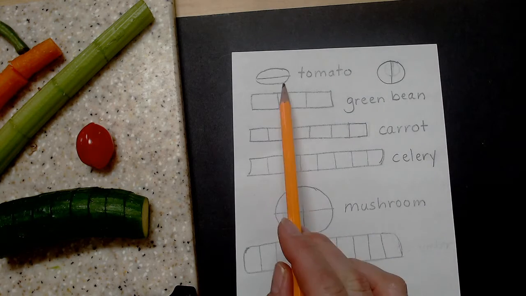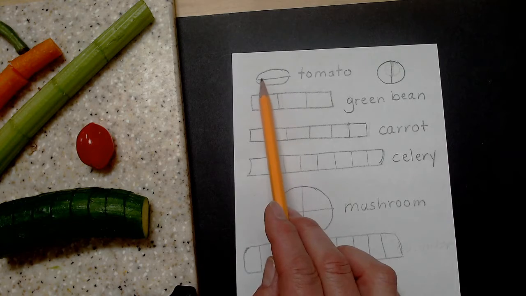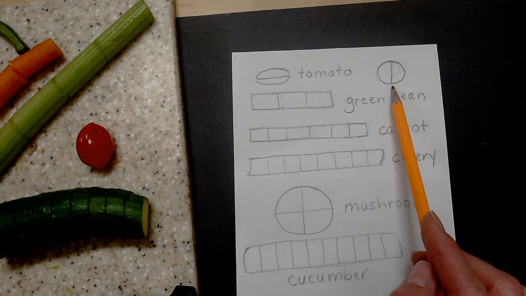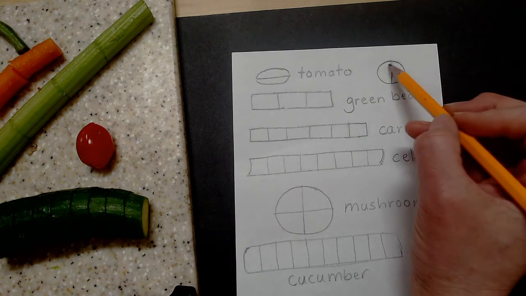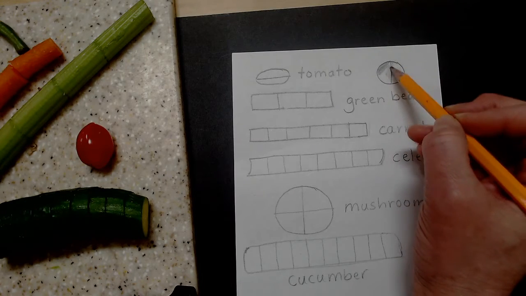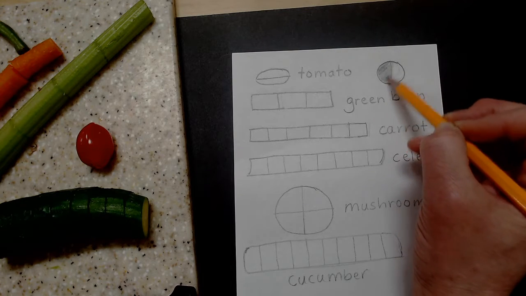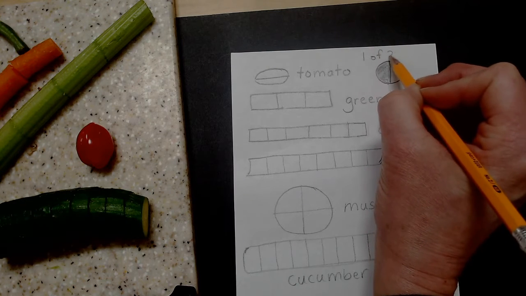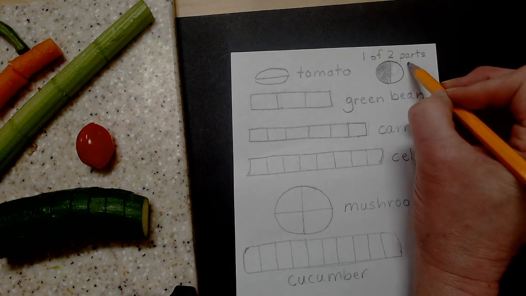Okay, so here's my tomato. My tomato was more of an oval, so I divided it in half that way. Your tomato, they might show it being more like a cherry tomato, more round. And so what if they say color half of this tomato? So you would color 1/2. And that shows 1 of 2 parts are colored.